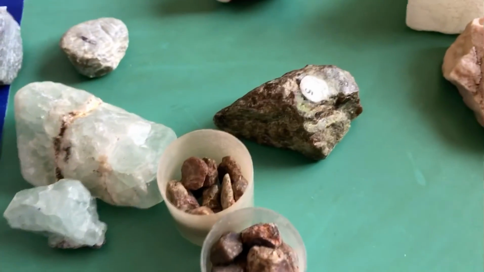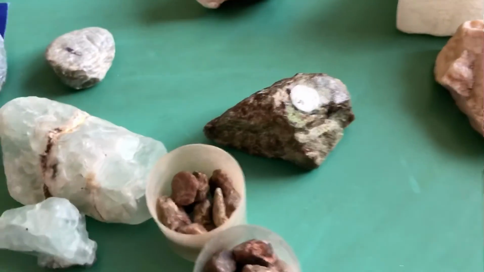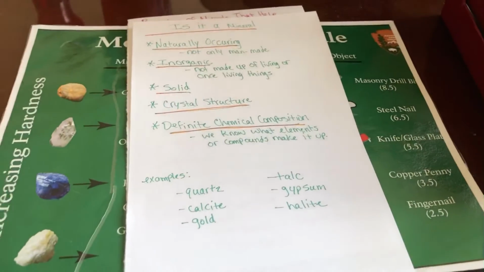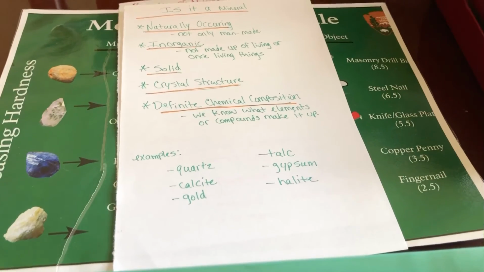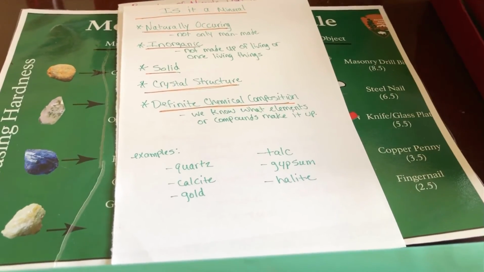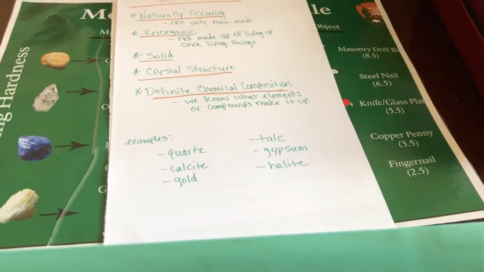Make sure you know what a mineral actually is too. Remember that minerals are naturally occurring inorganic solids with a crystal structure and definite chemical composition. If it doesn't have all those characteristics, it's not a mineral, it's something else.